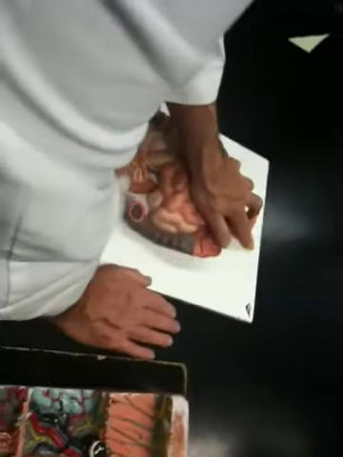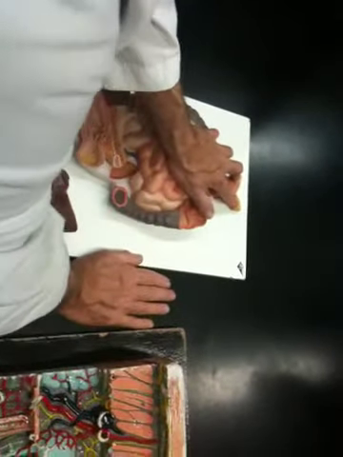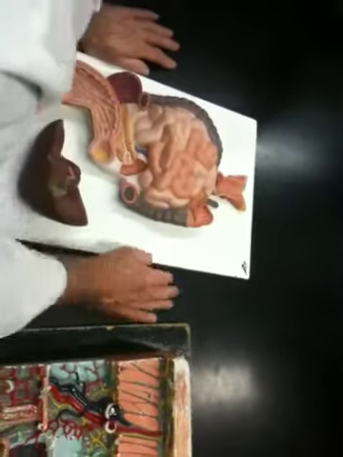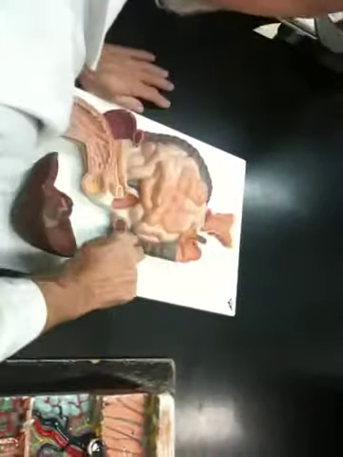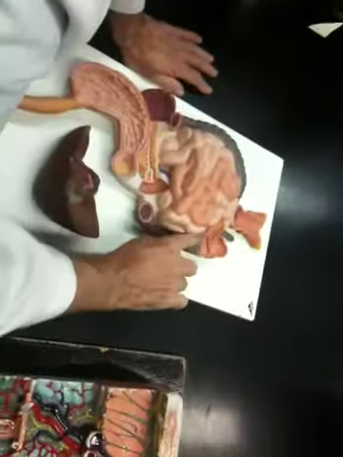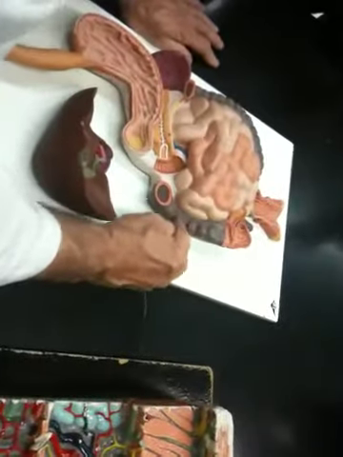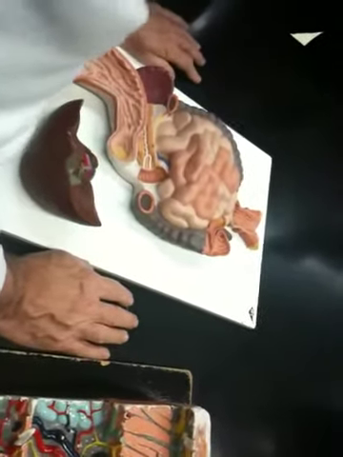This is skeletal muscle here, the external anal sphincter is skeletal muscle. This has to be voluntary. This connective tissue that we see going down the middle of the colon is called the tinea coli. And these pouches here are called haustra, H-A-U-S-T-R-A.